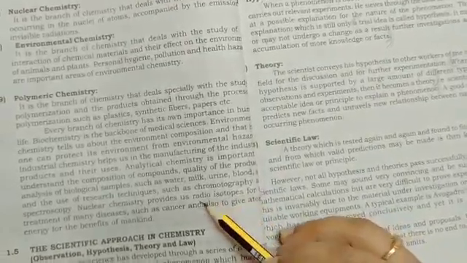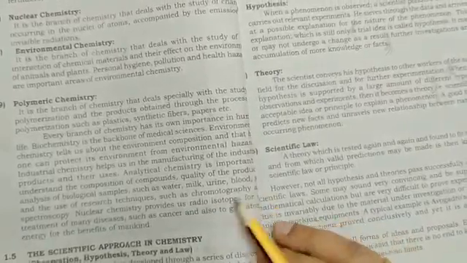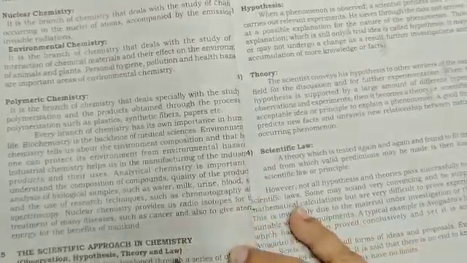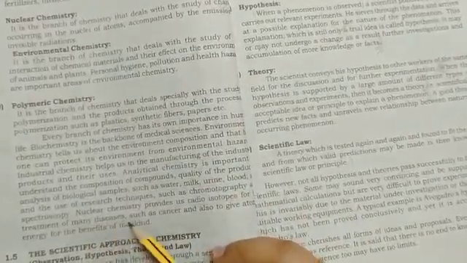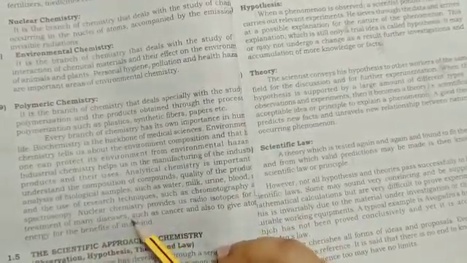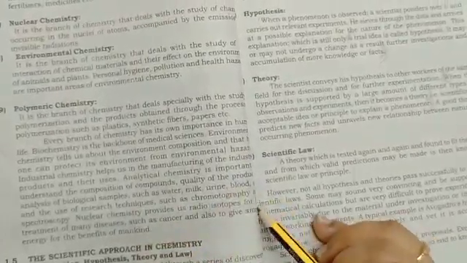Nuclear chemistry provides radioisotopes. We will discuss radioisotopes further in chapter number 3. Radioactive isotopes are used for the treatment of many diseases, such as cancer, for which radioactive isotopes are very beneficial.